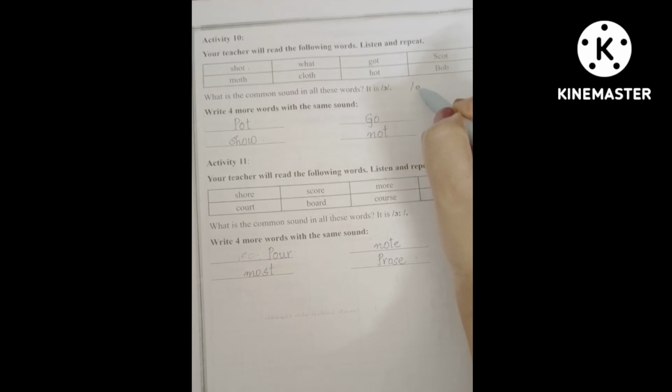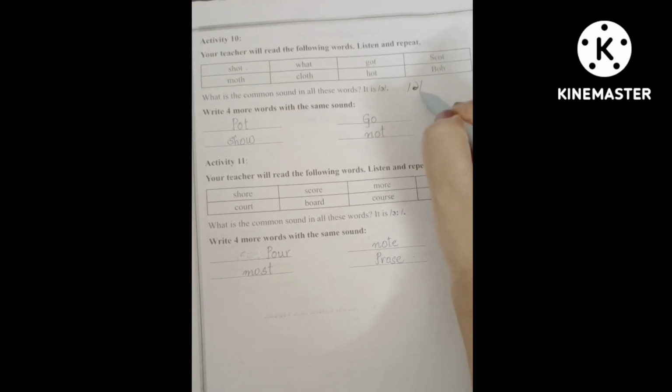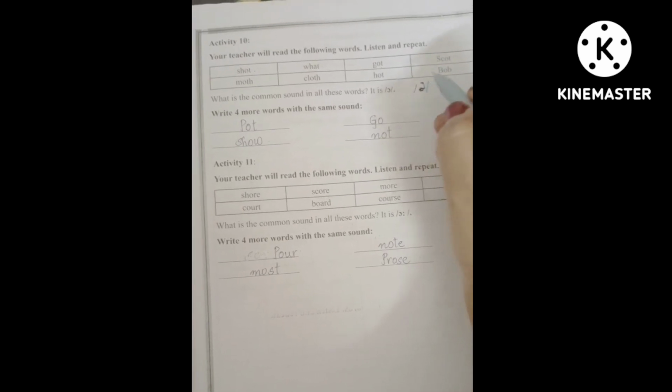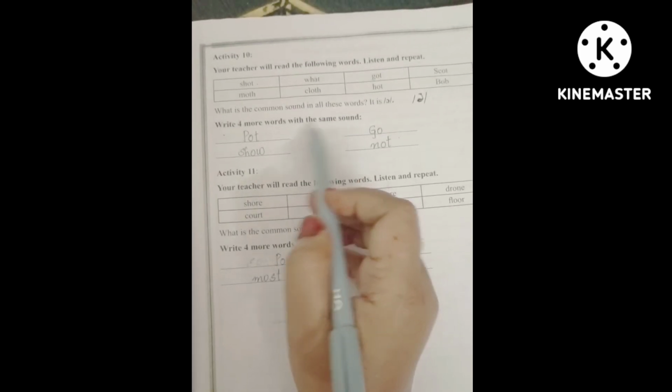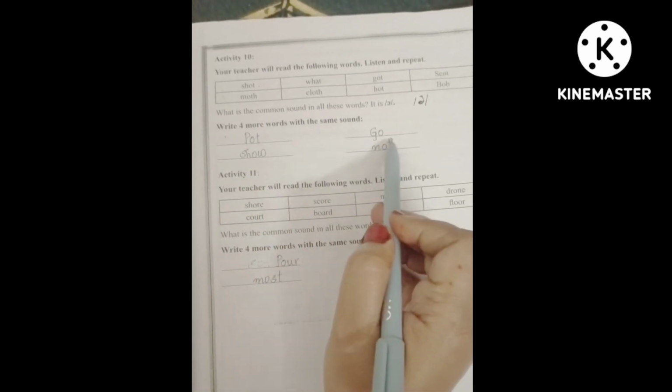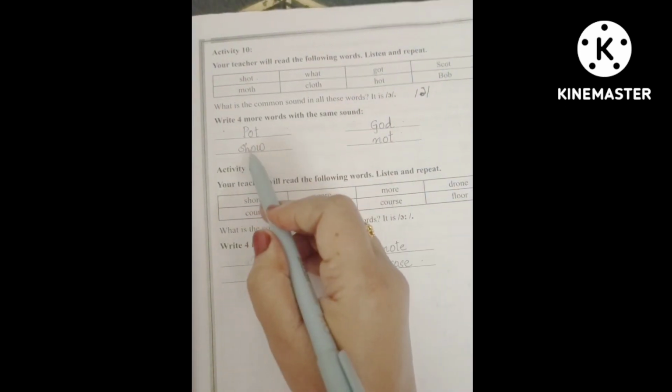This is the symbol to represent the common sound aw. Okay. Write 4 more words with the same sound. Pot, got. Here you write this as got or god. Okay. God. Show.